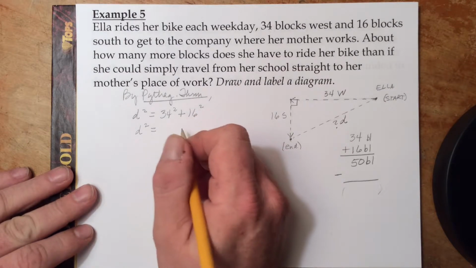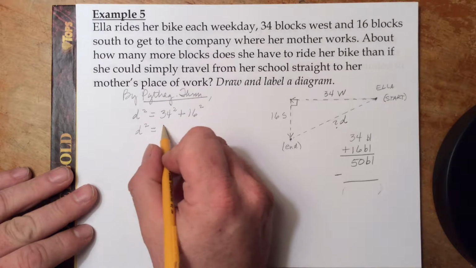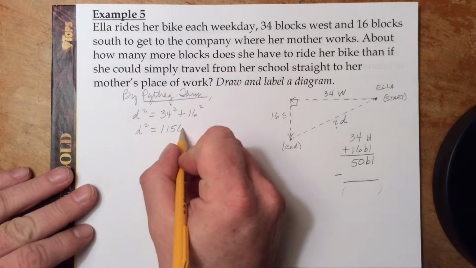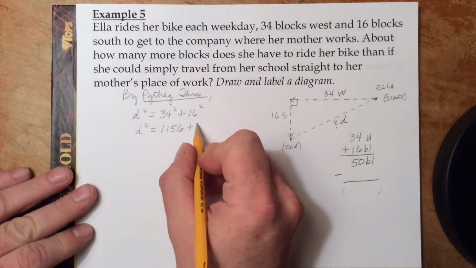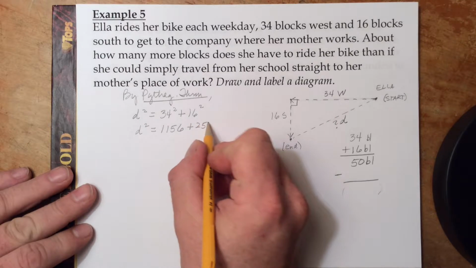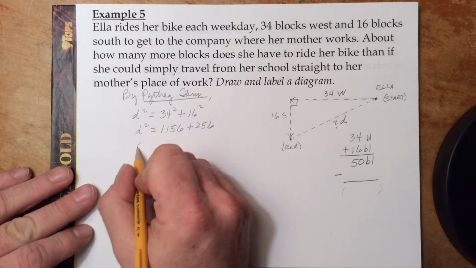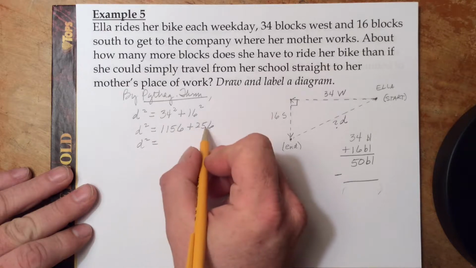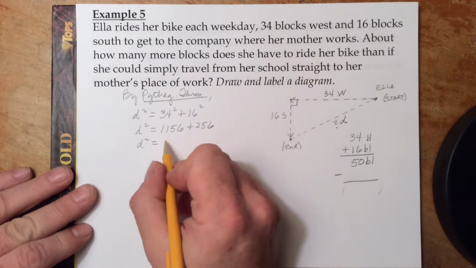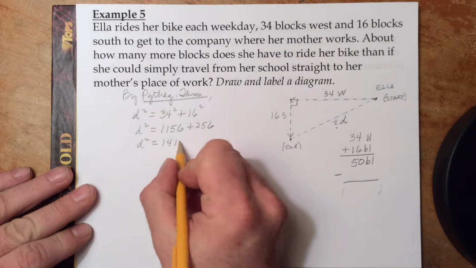So d squared is, when you use the order of operations, we need to square before we can add. So when we square 34, we get 1,156, and then that's plus 16 squared is, of course, 256. So d squared is equal to the sum of these two. When you add those two, you'll see you get 1,412.